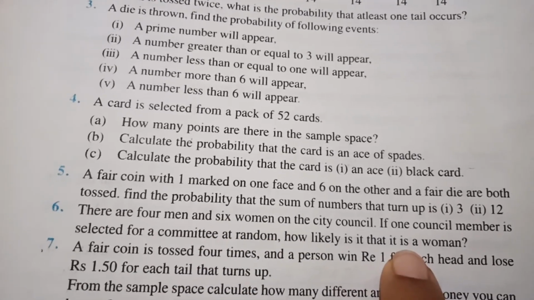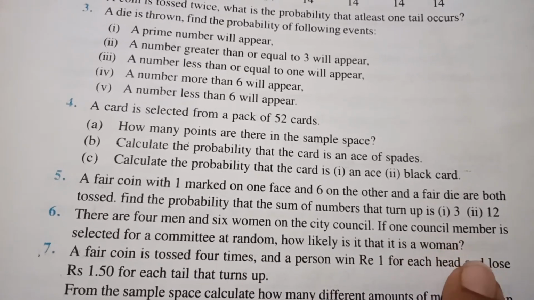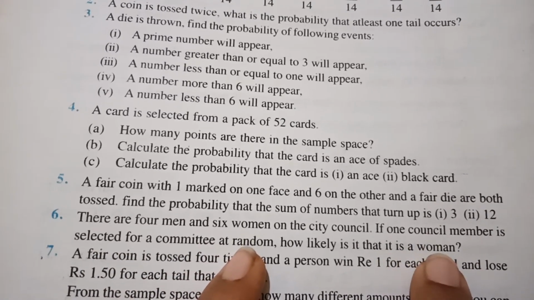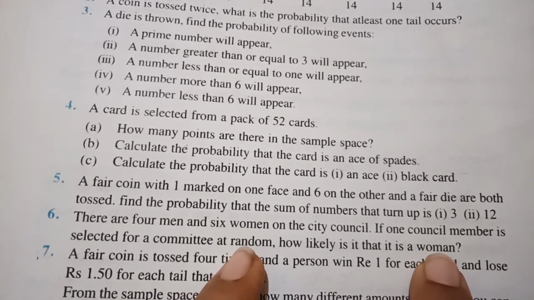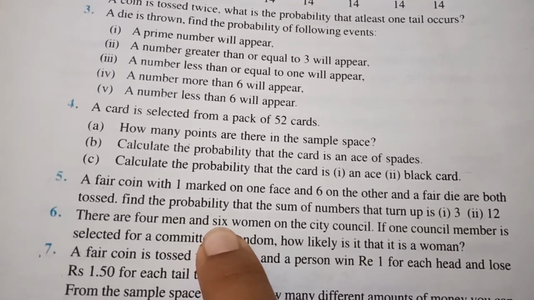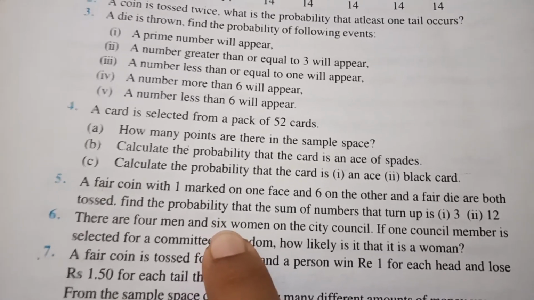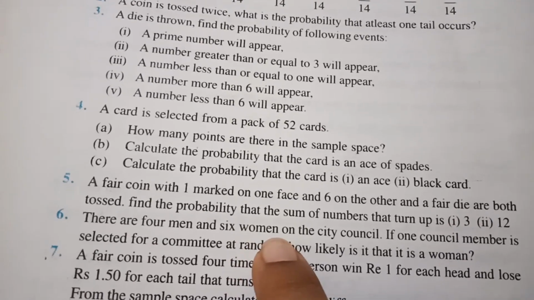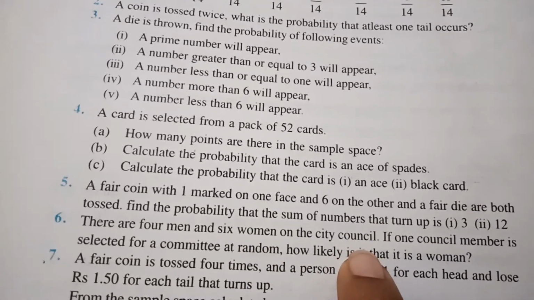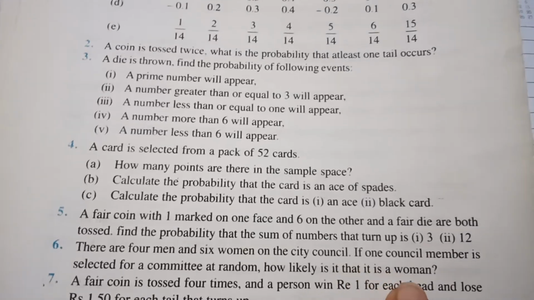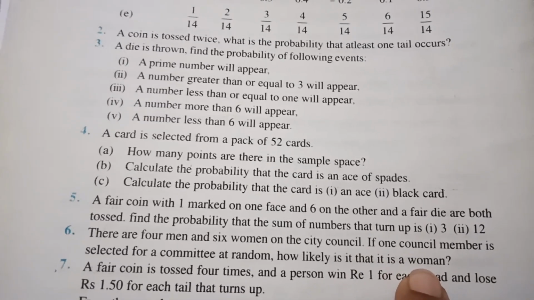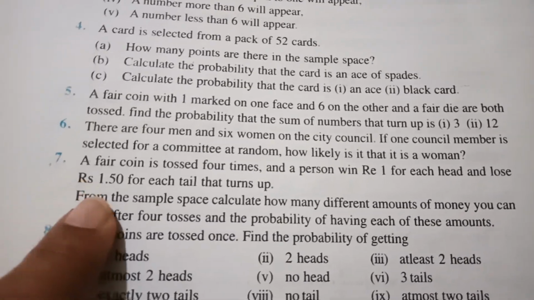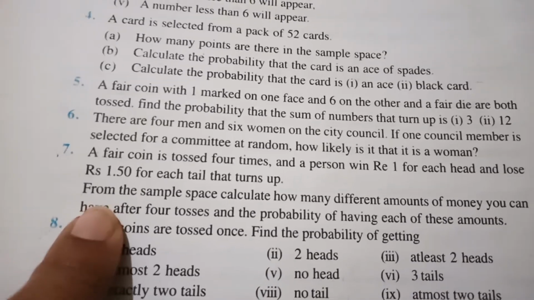Now we need a council member to be selected at random, and that must be a woman. So what will be the chances? The chances will be 6 times 1 by 10, that is 1 by 10 plus 1 by 10 plus 1 by 10 plus 1 by 10 plus 1 by 10 plus 1 by 10, six times. So it will be 6 by 10, and 6 by 10 is 3 by 5. So 3 by 5 is the answer. Coming to question number 7. It's a very interesting question and important too.